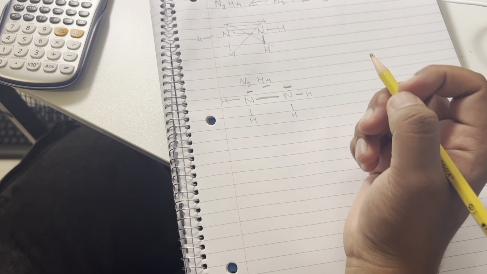N2 plus 2 H2. Let's make a Lewis structure for N2.